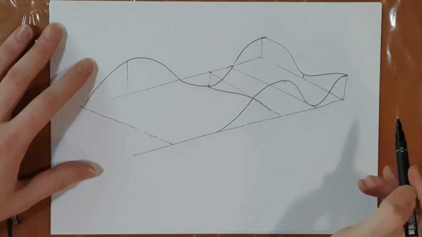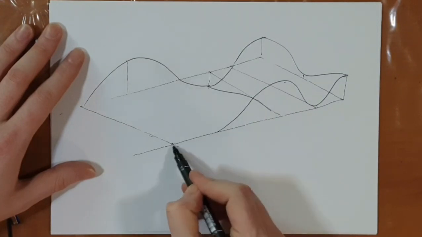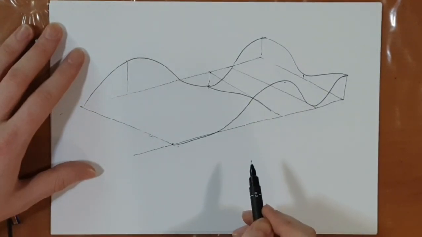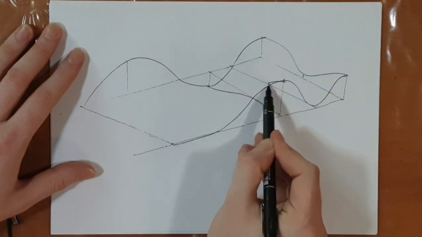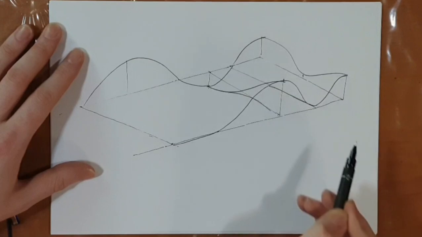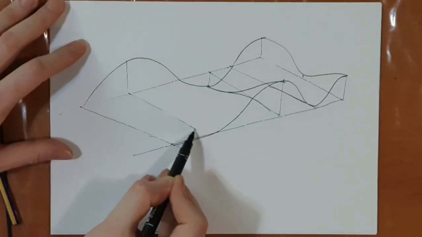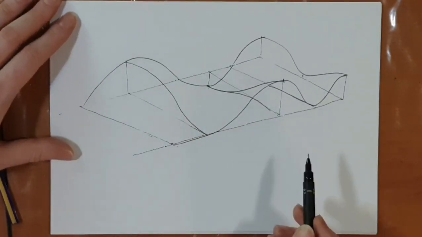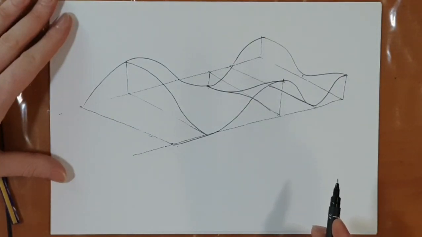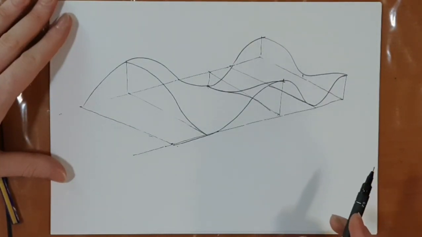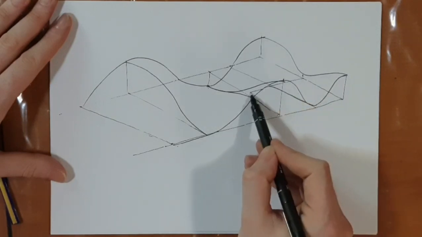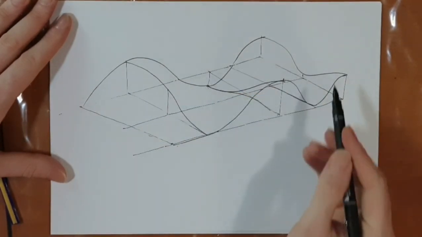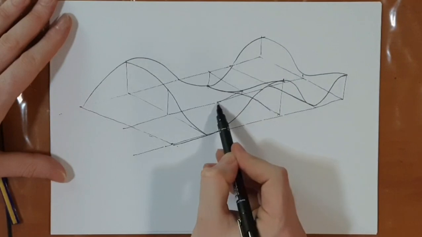So after drawing the curves on each edge, try to join them together. As you see here, the guidelines help you to show the curves better. Try to add more segments for a better understanding of the forms.